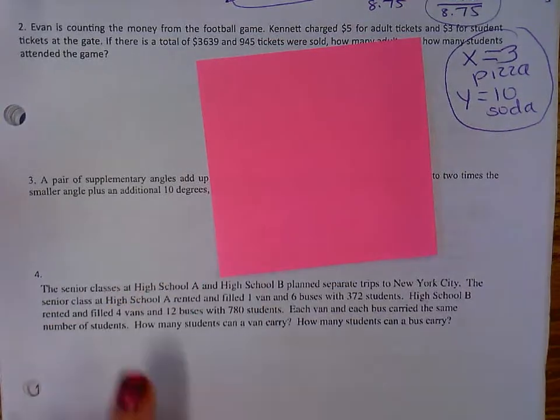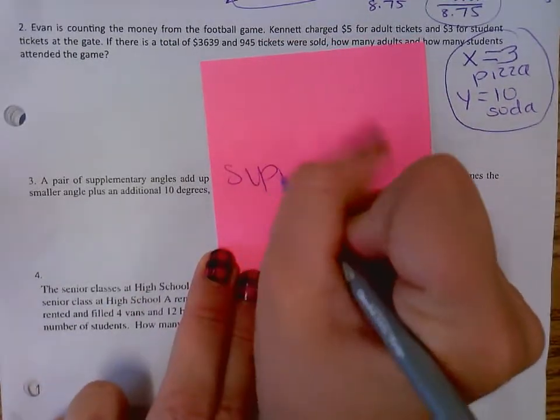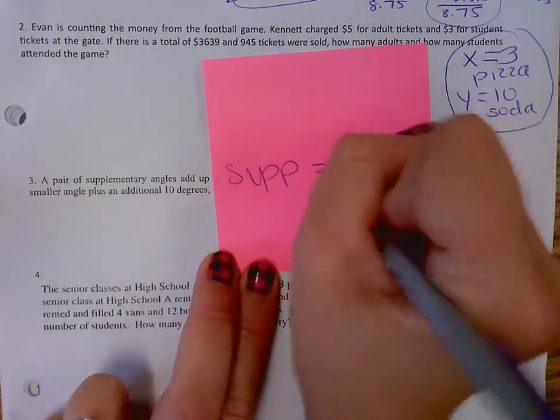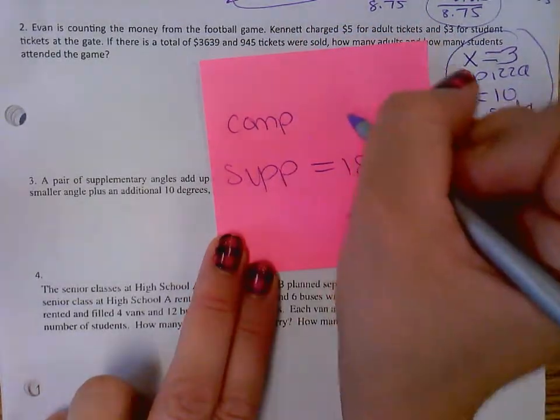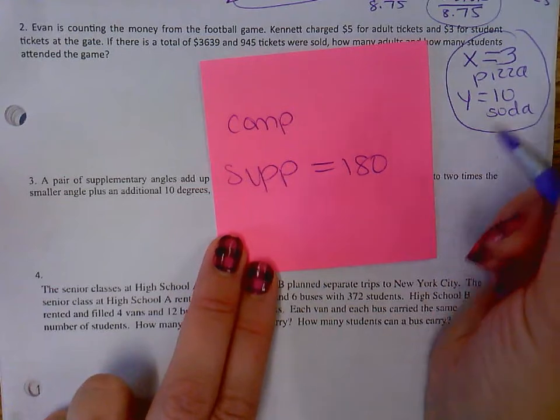Yes. Supplementary, I'm just doing this so people that are going to watch the video. Supplementary add up to 180. So what does complementary add up to? Nope. That was a good guess. 360 is an important number.